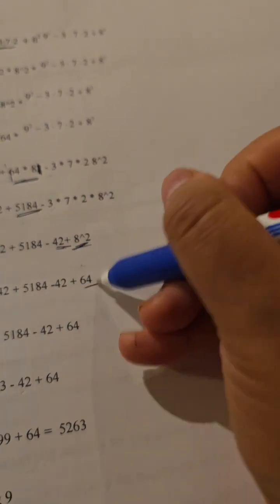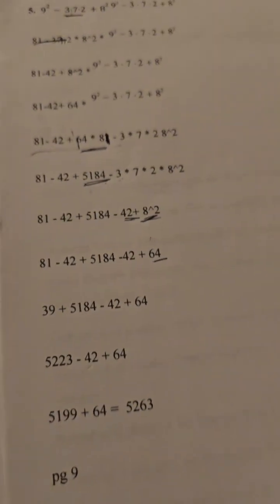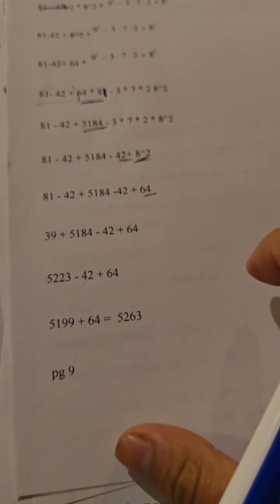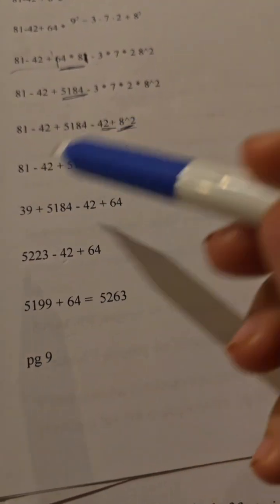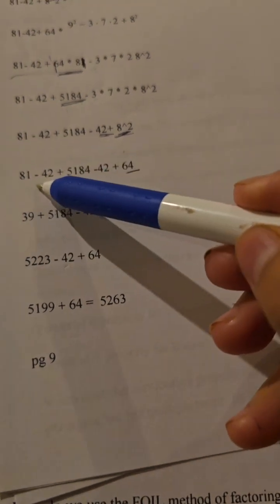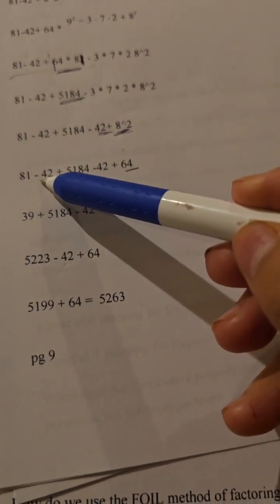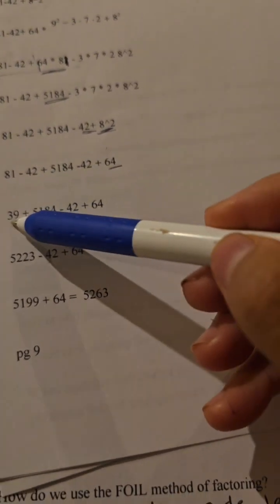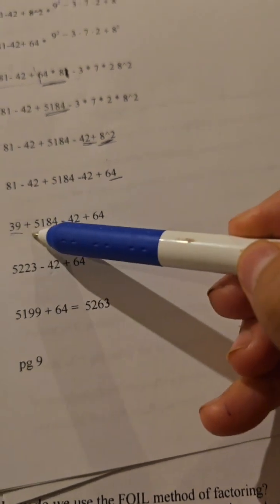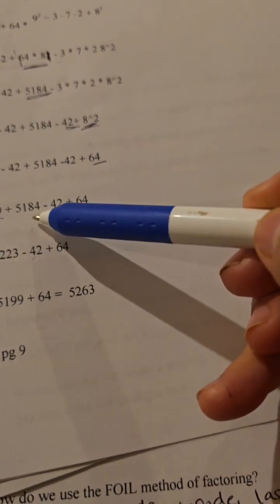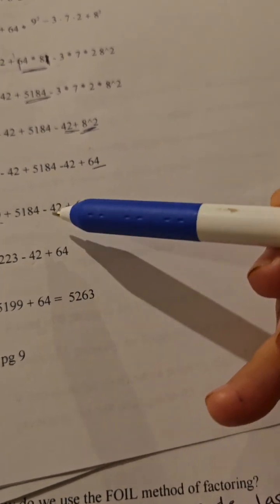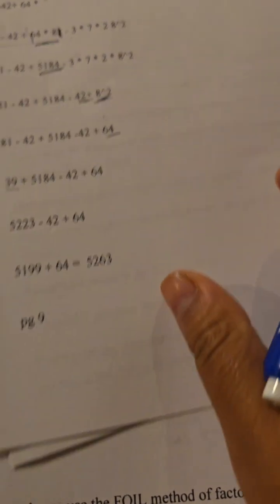That would be 64. So while we're doing this, we are breaking everything down. So here we have 81 take away 42. That would equal 39 plus 5184 take away 42 plus 64.